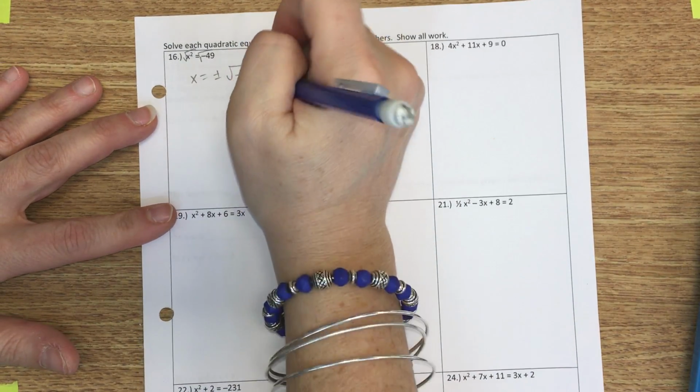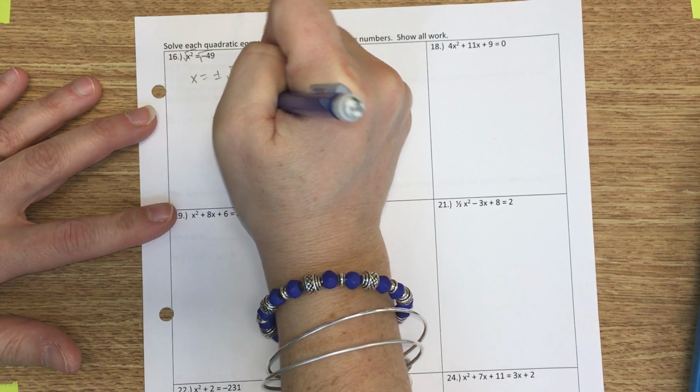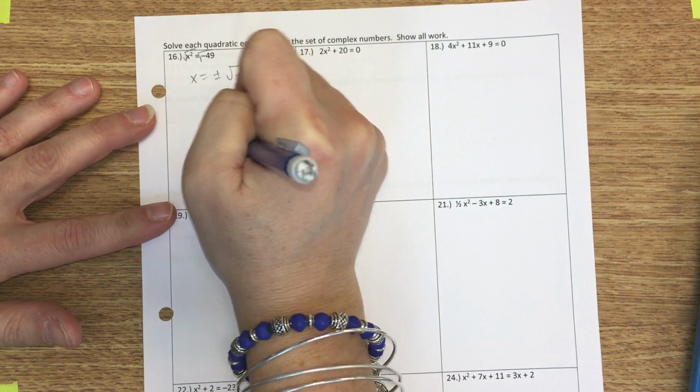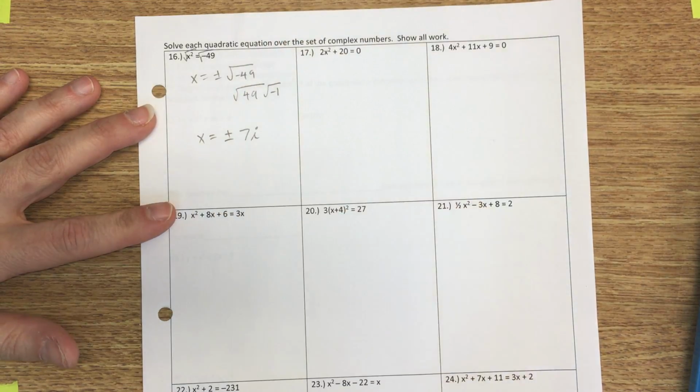Well, because this is negative 49, it's like the square root of 49 times the square root of negative 1. So I get x equals plus or minus 7i.